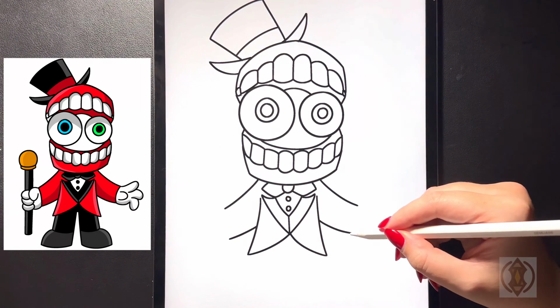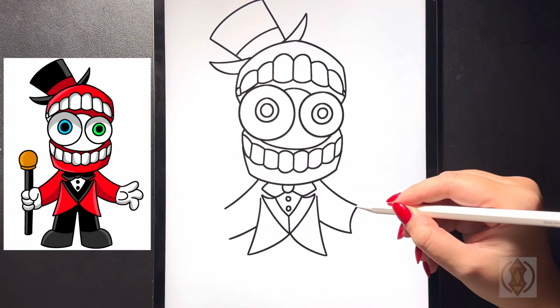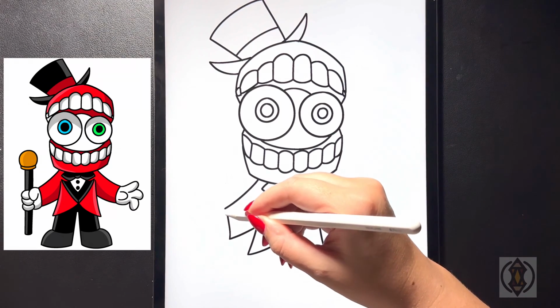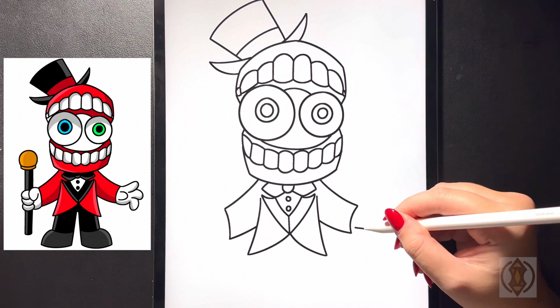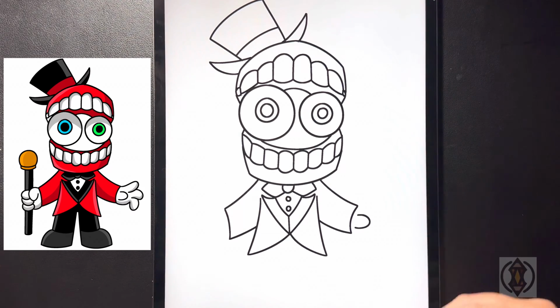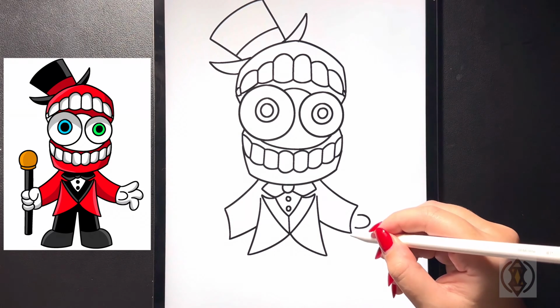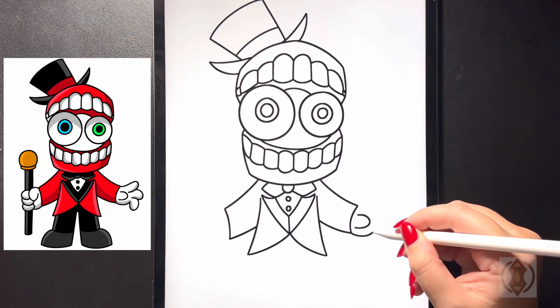Let's close off our wrist now by drawing a curved line that arches in and then back up. For our right hand first, for the thumb, we're going to curve this line out, bringing it back in. For the bottom of the palm, we're going to curve this line around and then up.